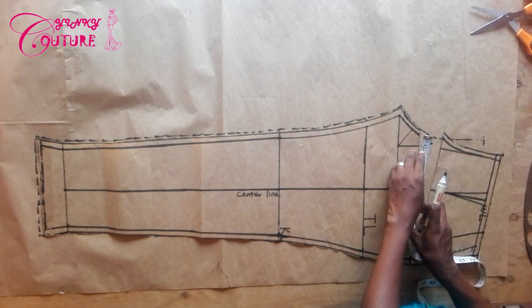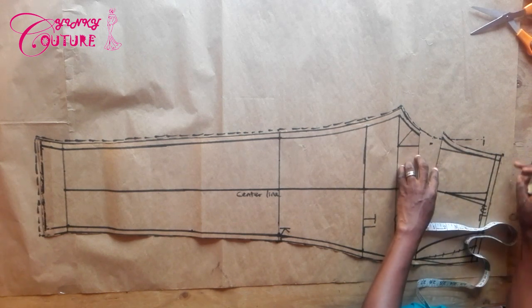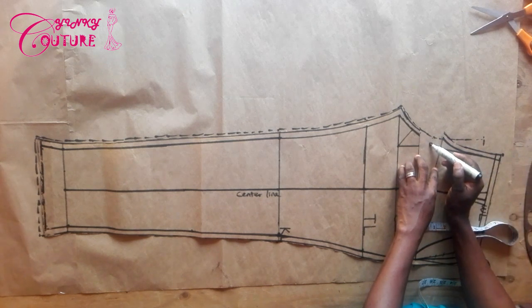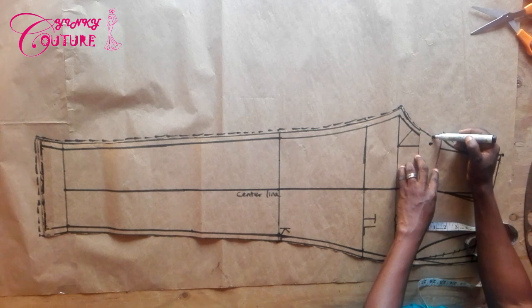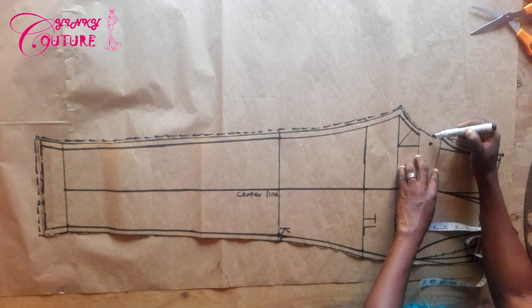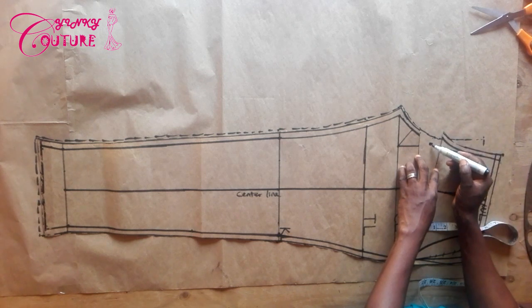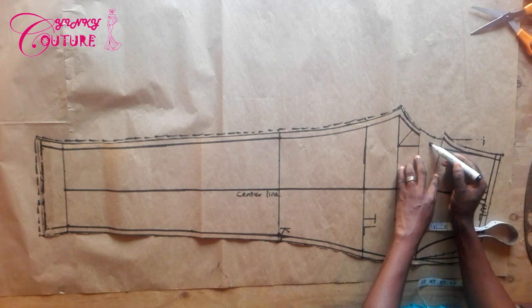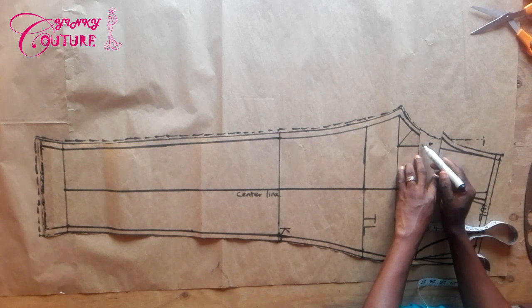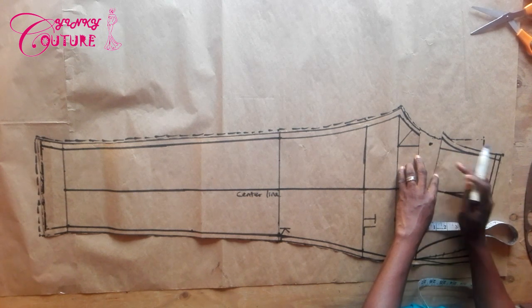At the middle of that 2 inches, you come inward by ½ inch. So since the point at which you come inward is at the middle, you just come inward from the former curve of the front panel by ½ inch. Then you locate the point which is at the middle of the 2 inches you used to slash.